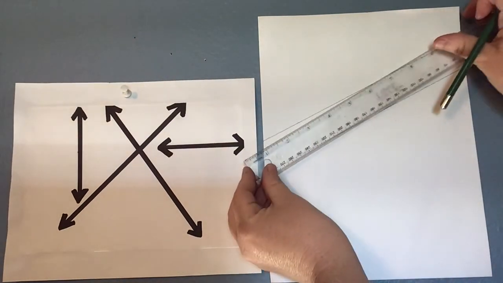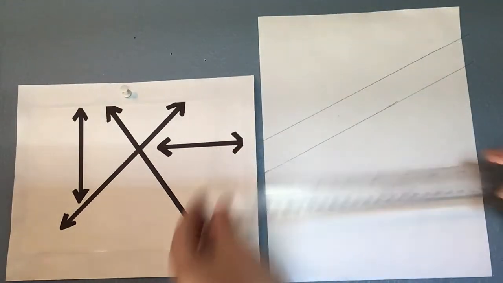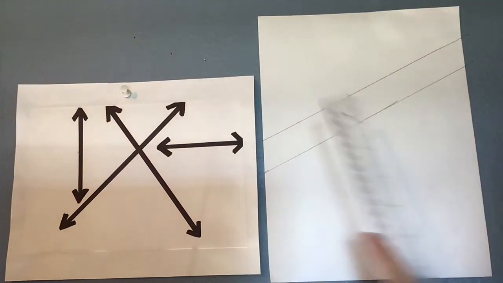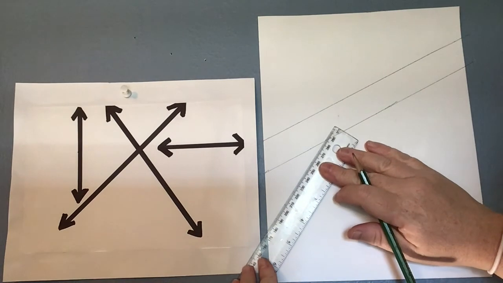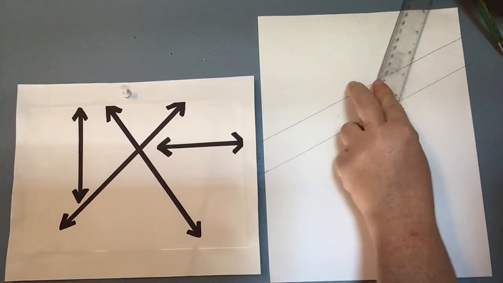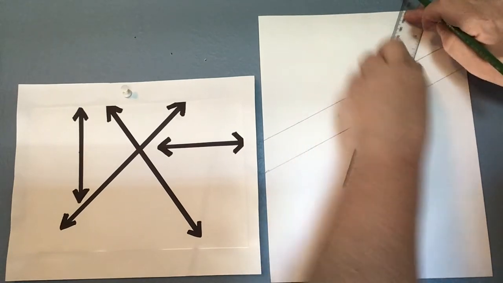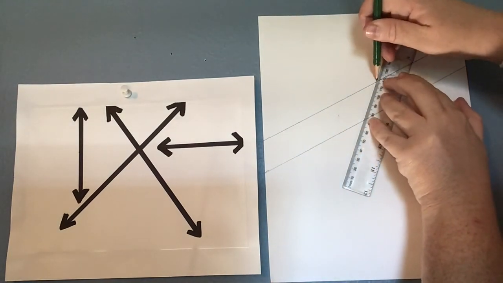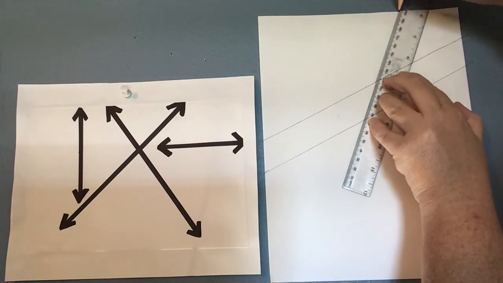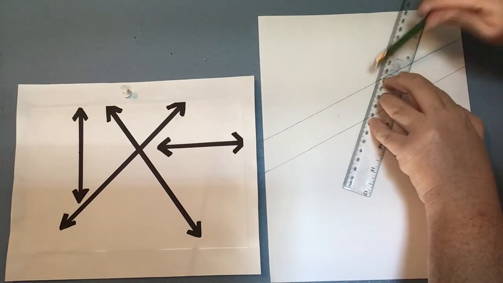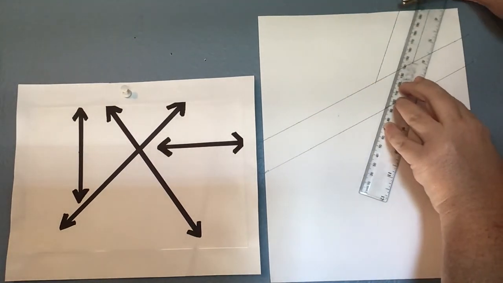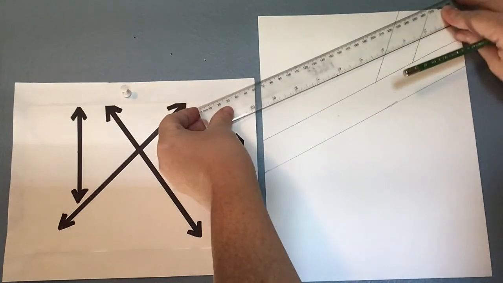Now we're going to trace the ruler in different directions, okay? So let's just keep going. Just pick a spot. I'm picking here. Maybe you can pick a spot up here. So if you trace one side of the ruler, trace the other side to where it touches that line. See that? I can go this way.